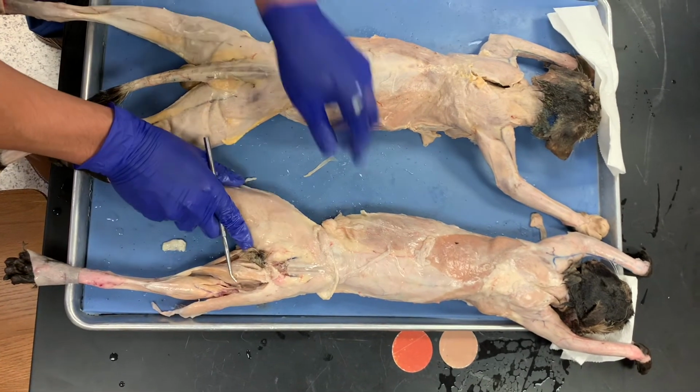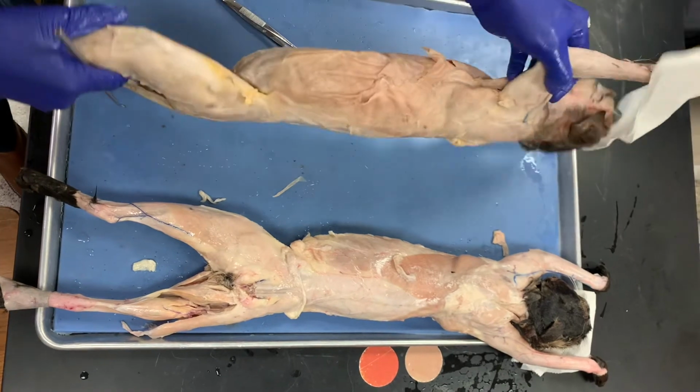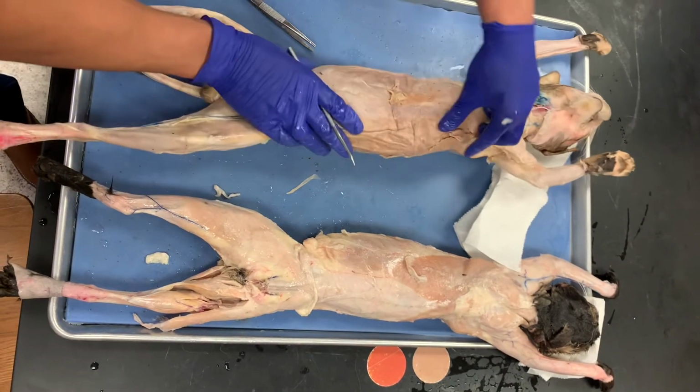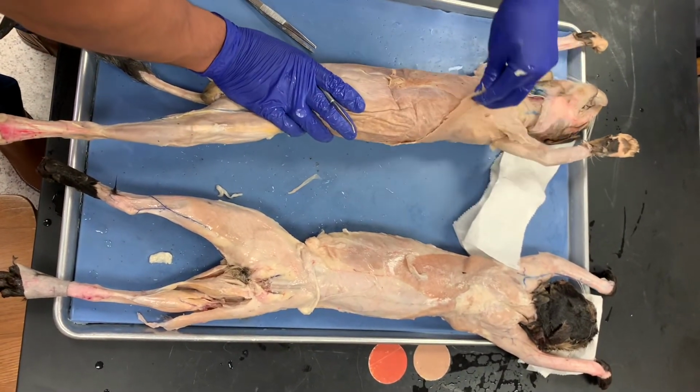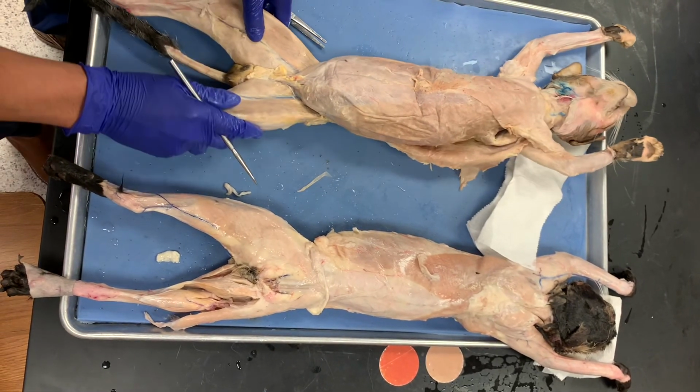And let's see, lat, traps. Let me turn this guy over, make sure there's nothing on him. Yeah, that's just the latissimus dorsi again. Okay, so that'll do it.